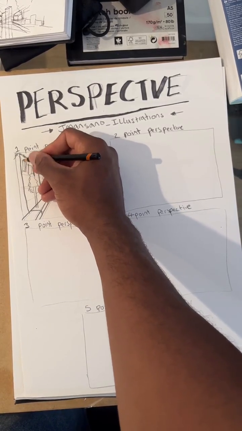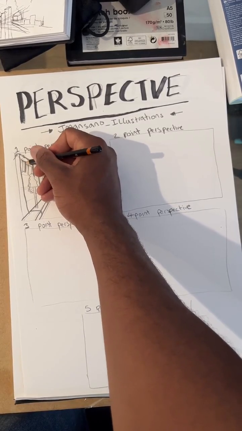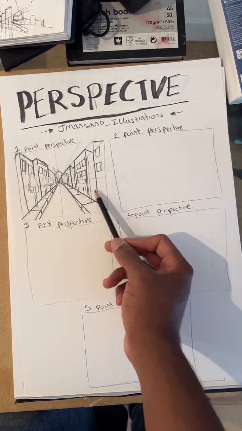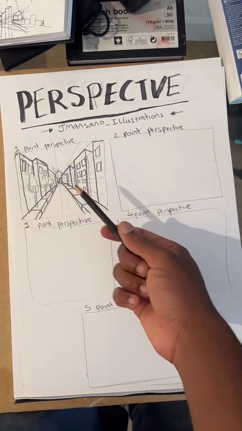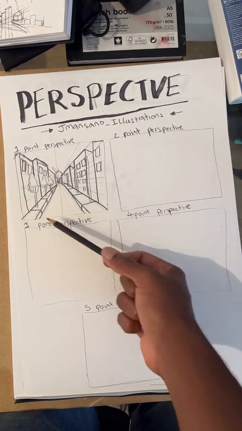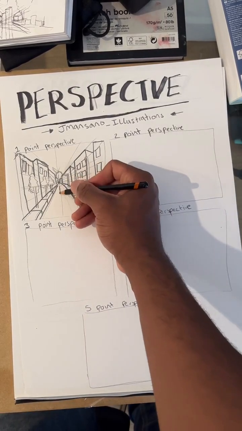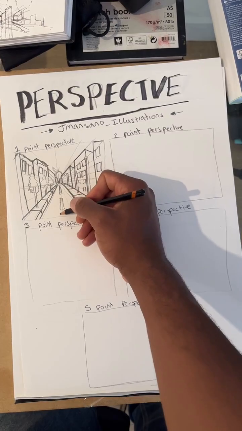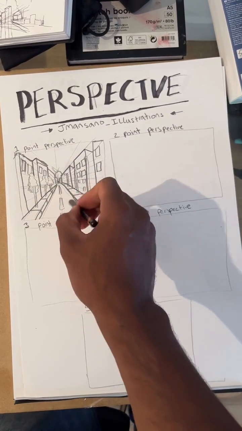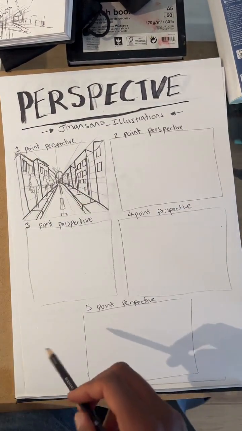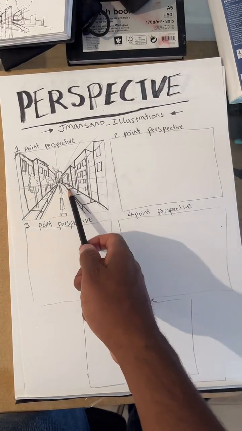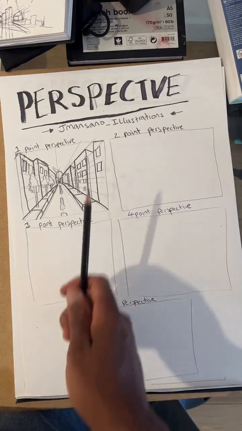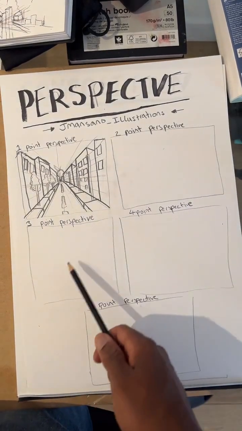So you're just following the lines, yeah? Guys, you can take more time with this, but this is just a rough outline of a 1 point perspective. So if you guys are all good with this, any questions on 1 point perspective so far? Because if not, I'll move on to 2.